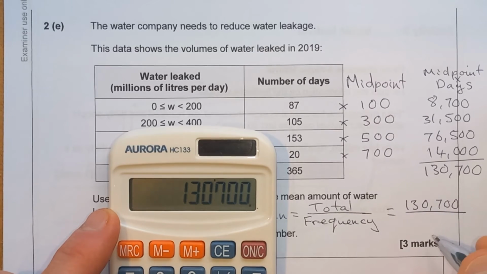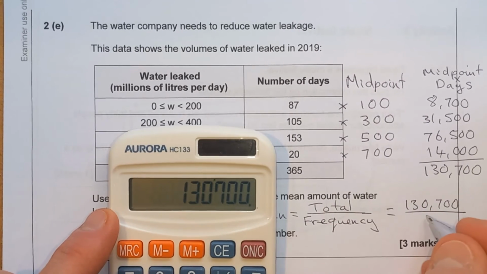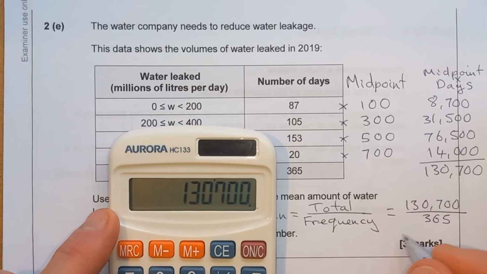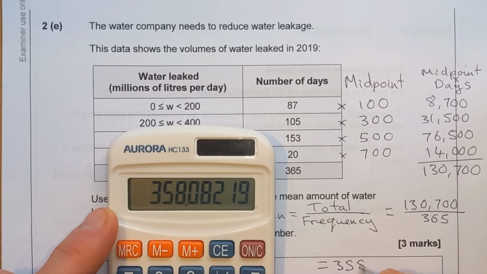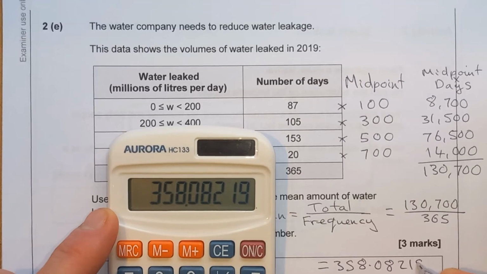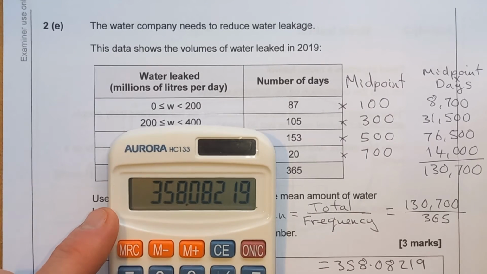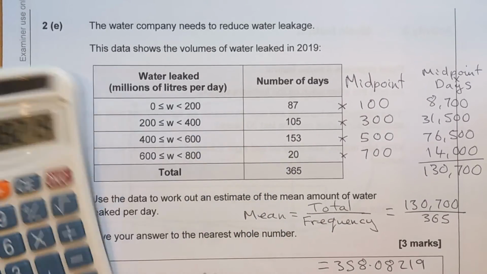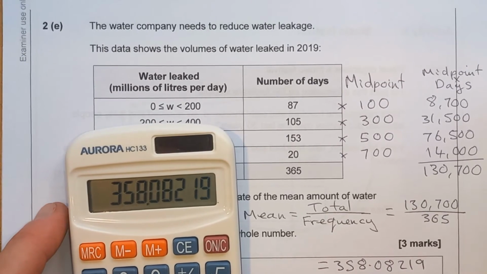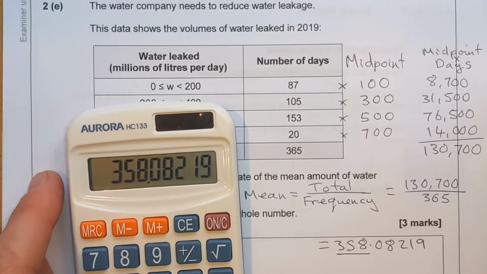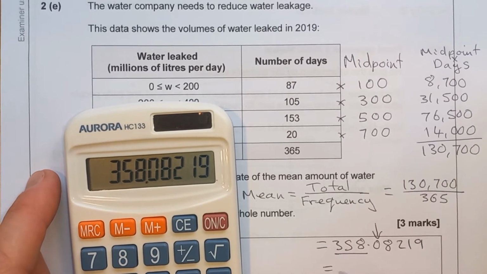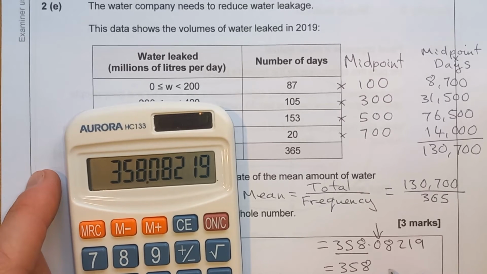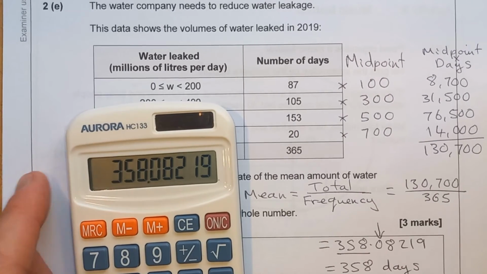So that's our total. The frequencies are how many days. We've got 365 days. So if we divide that by 365, we get 358.08219. Again, I'm writing out all of the values there, but it said, give your answer to the nearest whole number. Well, these are the whole numbers here. We look at the digit afterwards. Well, that's less than 5, so we're just going to keep it as 358.